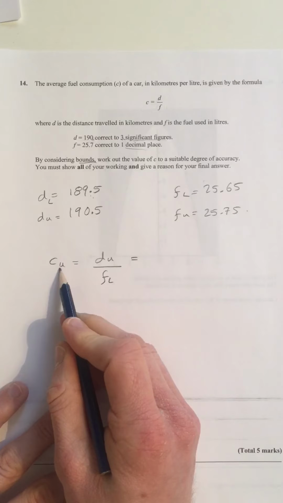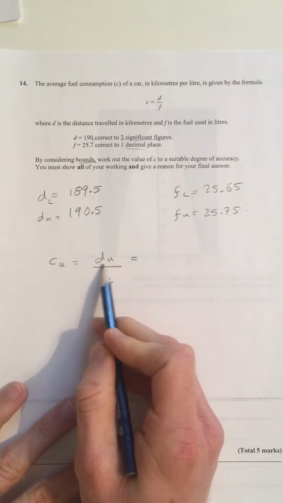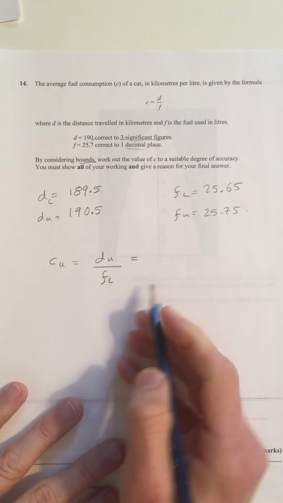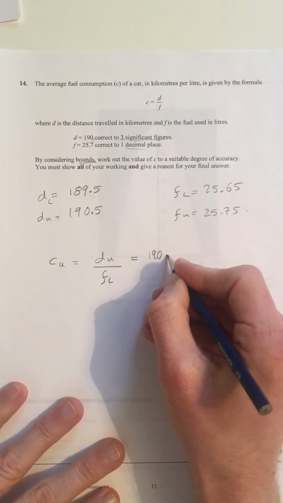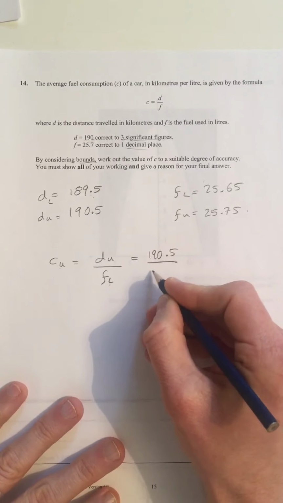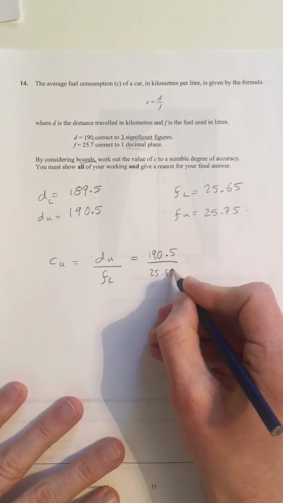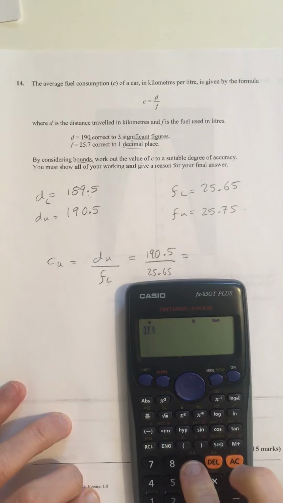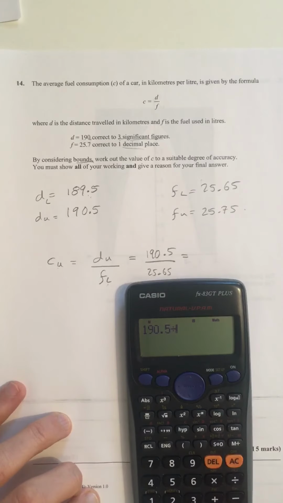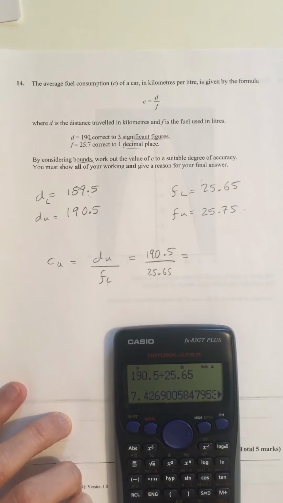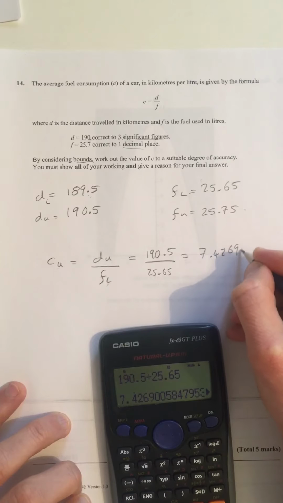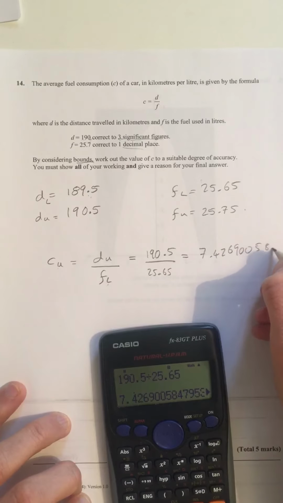To get the biggest value of C, I want to do the biggest value of D divided by the smallest value of F. So that's going to be 190.5 divided by 25.65. So I get 7.426900058 and so on.